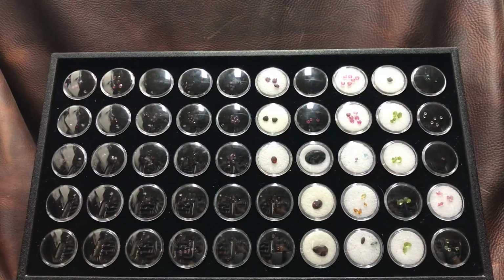Maybe in a little while I'll do a video on actual identification using a refractometer and that kind of stuff, and we'll see how that goes.